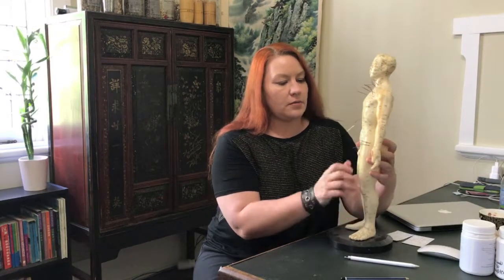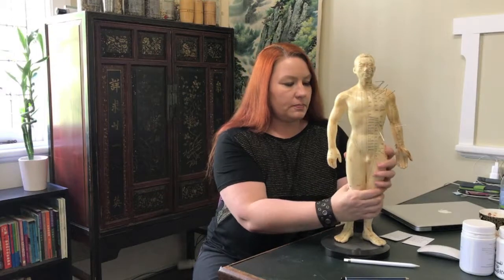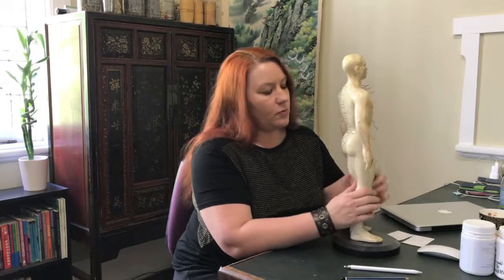and it's also going to be a really good idea to show you how it works. So I'm just going to grab my little model man here. They don't usually have all these needles sticking out of them, that's just me being silly with him. But what we're going to do is look at sciatic pain and how we can use acupressure to treat it.